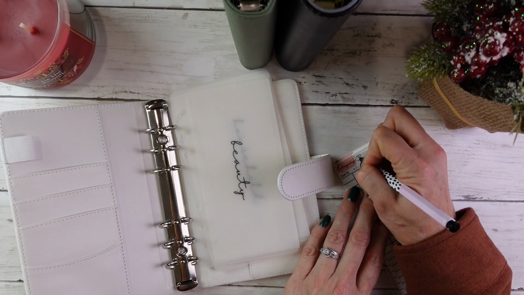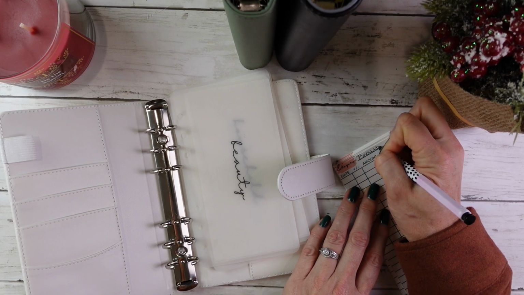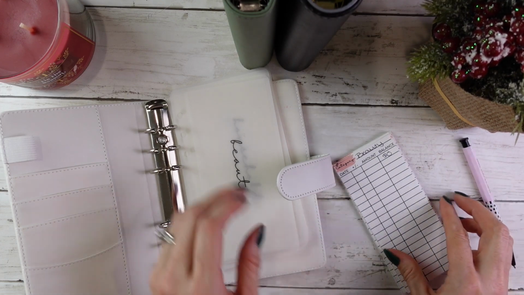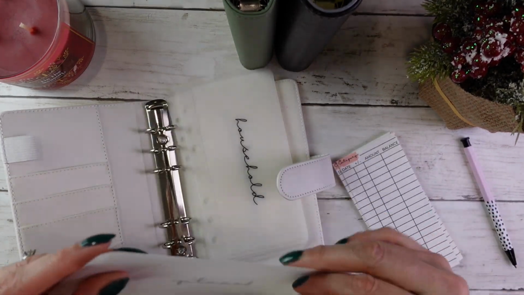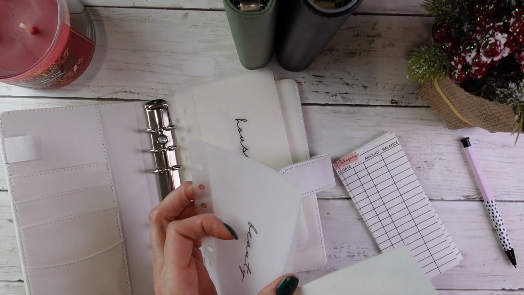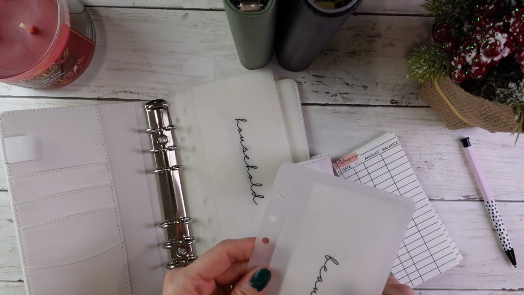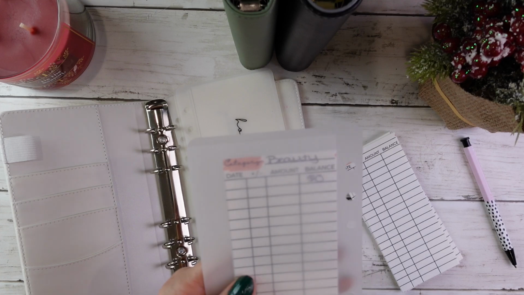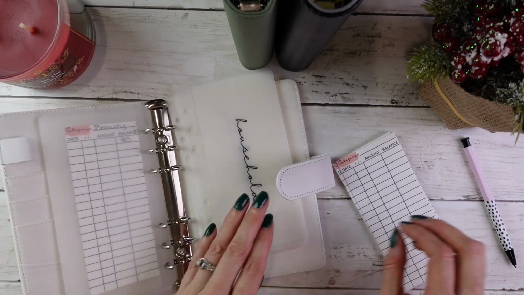So this first one is beauty. And I obviously know that our starting balance is 0. And then I'm going to put it facing the back. That way, when I do get money in here, I can just flip it over and see on the back the amount that's in there. So we'll go ahead and put that one.